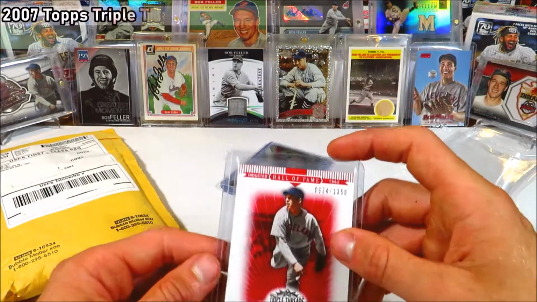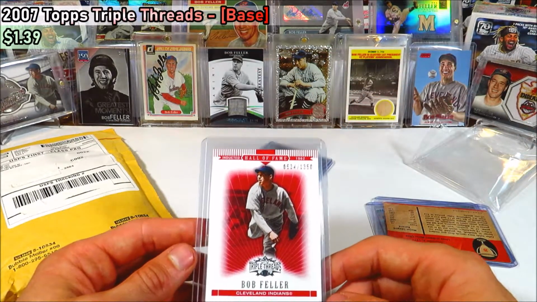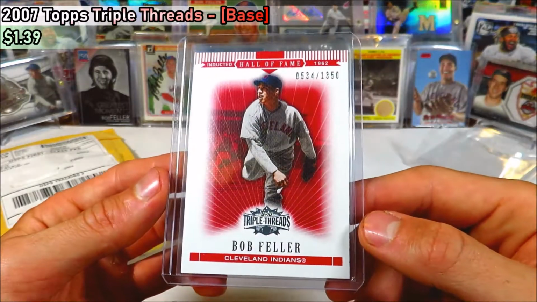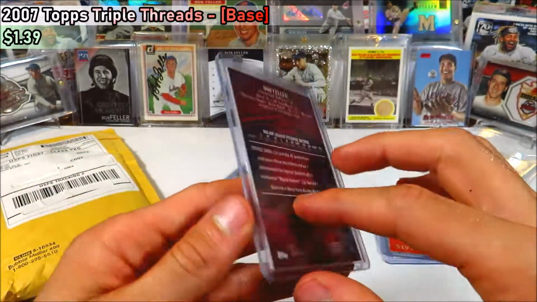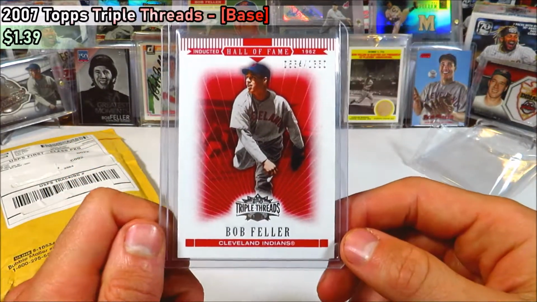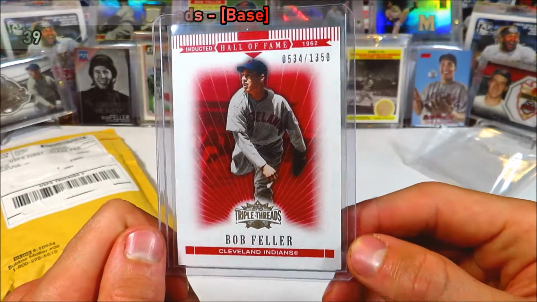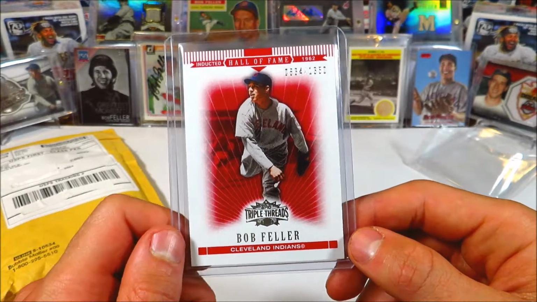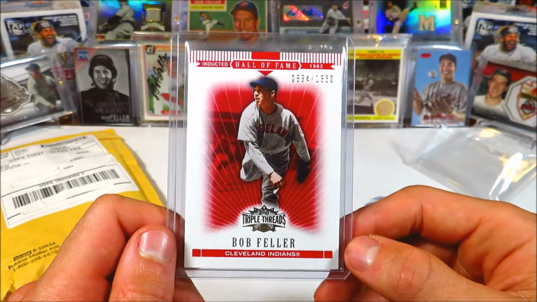We have a serial numbered card, so I'm really working on trying to get some serial numbered cards in my collection. This one I thought was really cool. This is a Topps Triple Threads from 2007, excuse me. Numbered at 1350, so it's nothing like low numbered, but it is a red parallel, or it might be the base. Either way, it's red, so it's team color, and I really like that a lot.